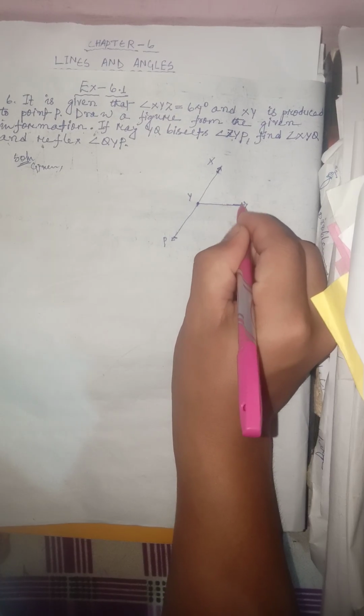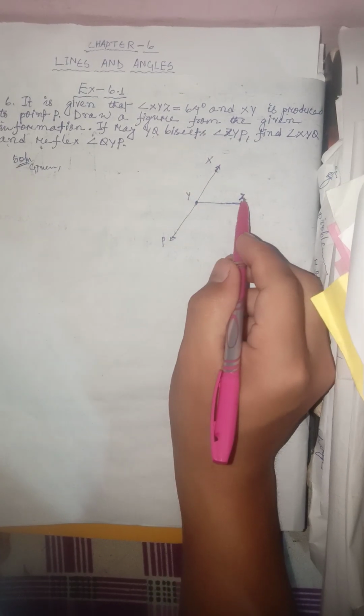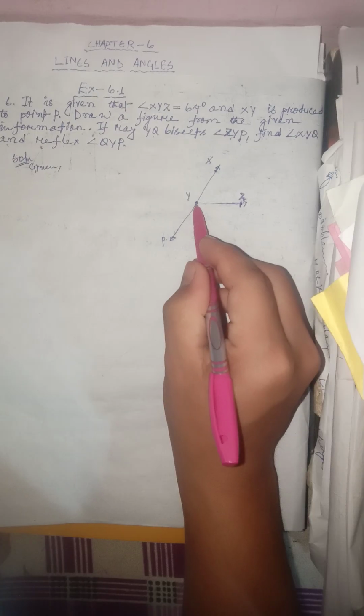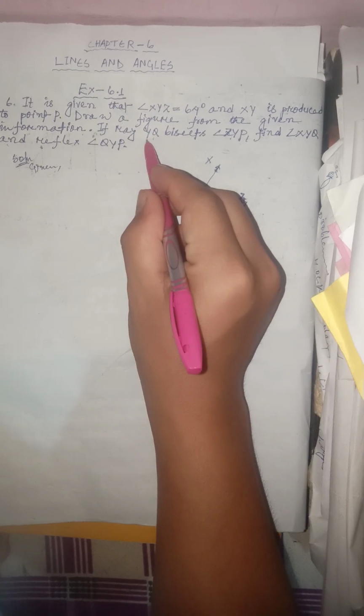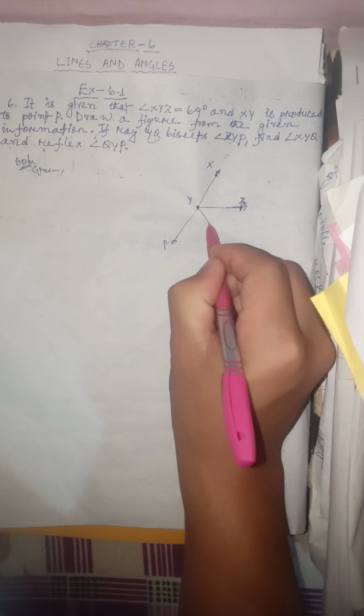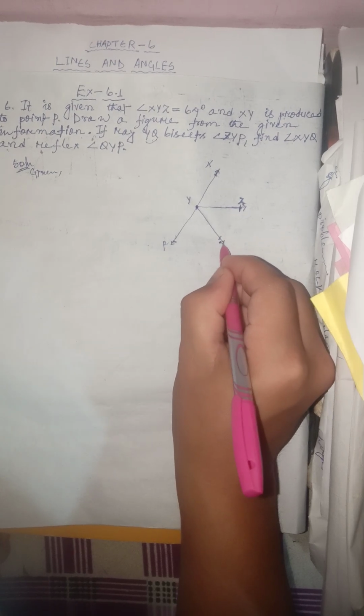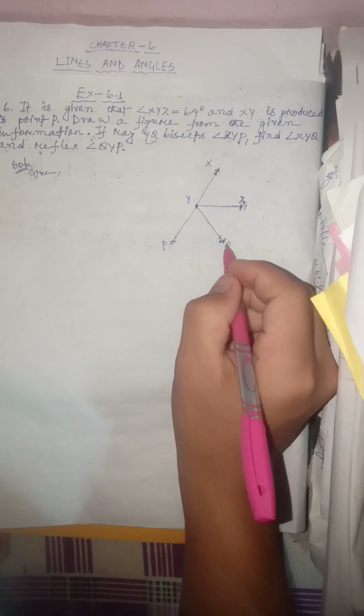It will be angle Z. And after that, we have YQ. YQ bisects ZYP. ZYP is bisected by YQ, right? Because of that, we need to draw YQ from here.